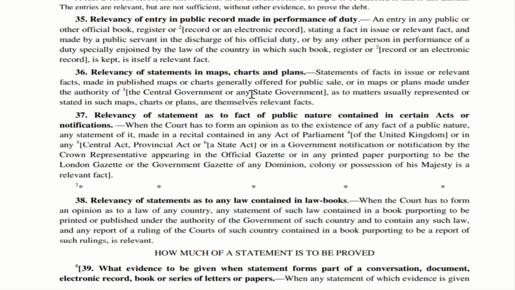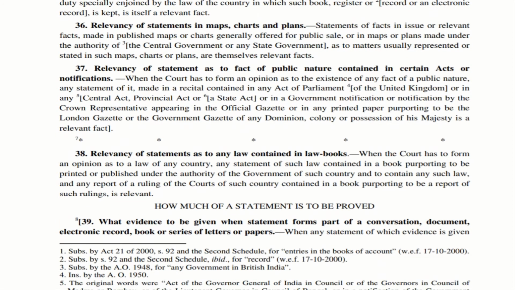Now, there is a map or there is a chart which is being sold under the authority of the central government or any state government, or the map is made under the authority given by the central government or state government. That map shows that there is a building in that particular place, so that can be considered as a relevant fact. But the important thing is the map or plan should be made under the authority of the central government or any state government. That is very important. Now, let us move to section 37.